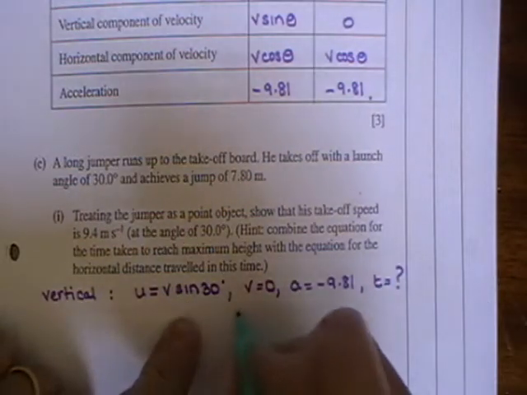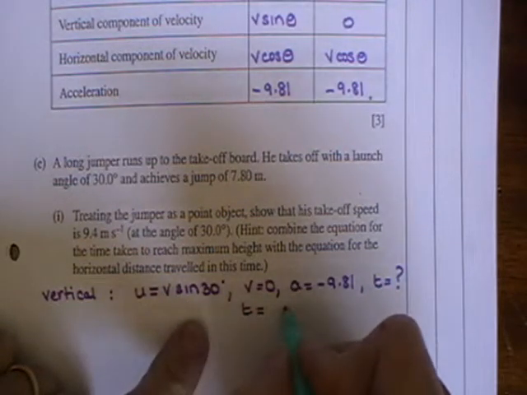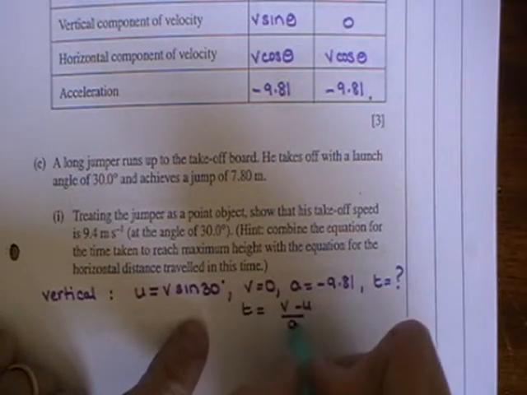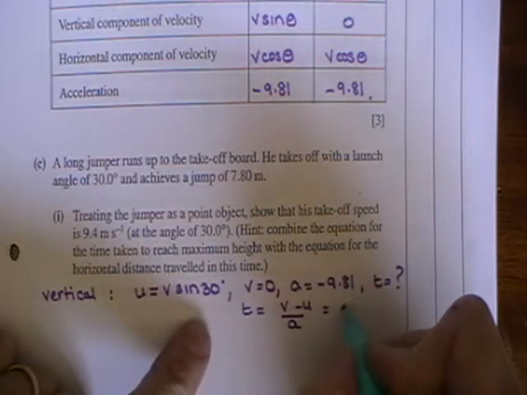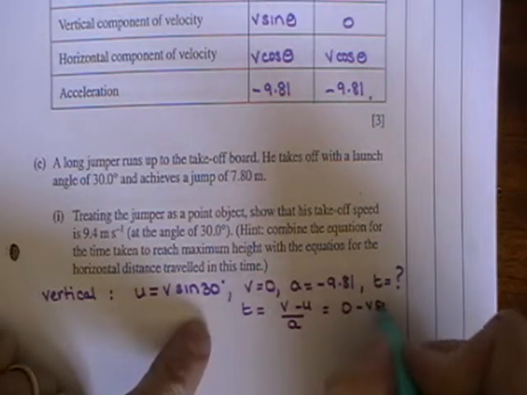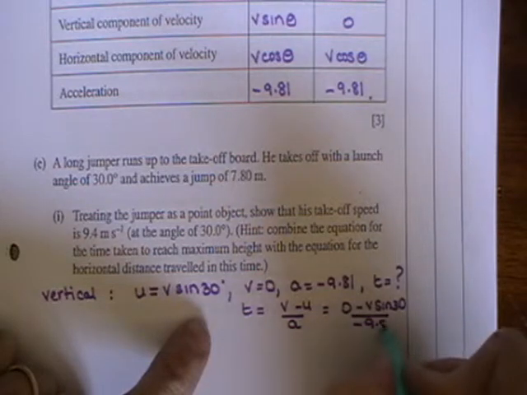And so if we were looking for t, we would rearrange our v equals u plus at equation to give you t equals v minus u over a. And so that is 0 minus V sine 30 over minus 9.81.